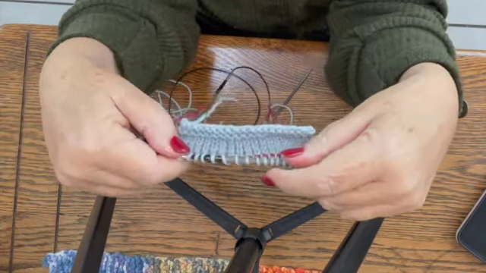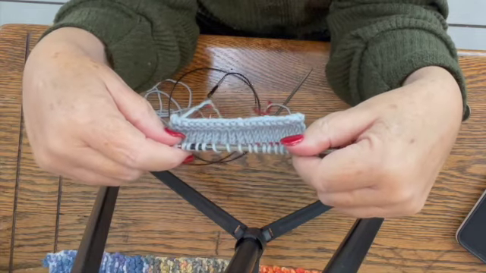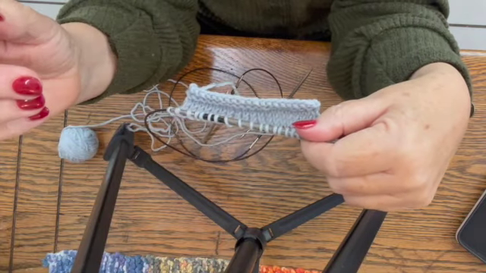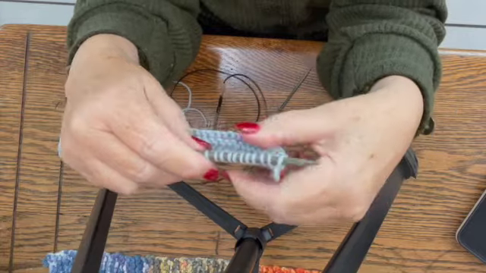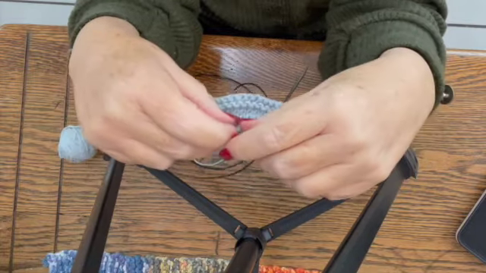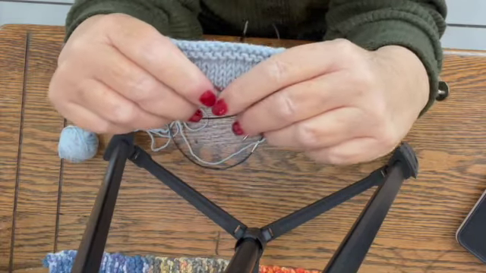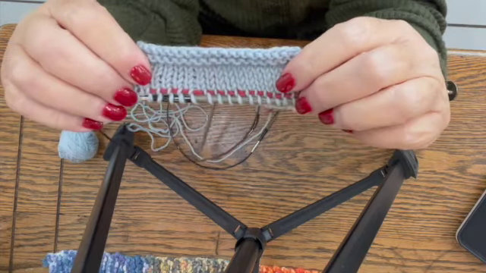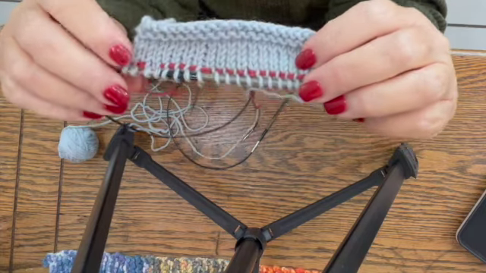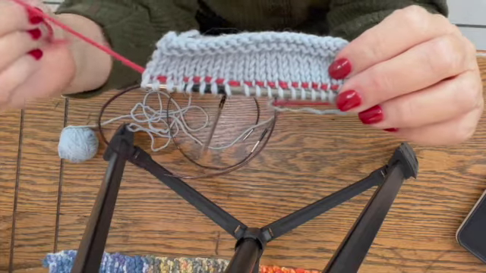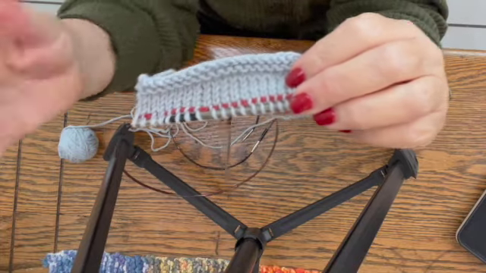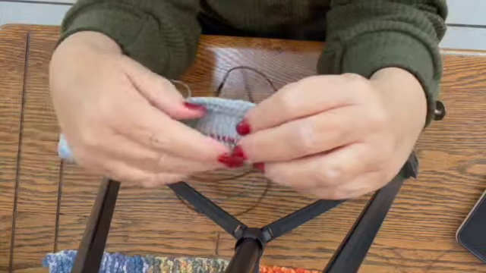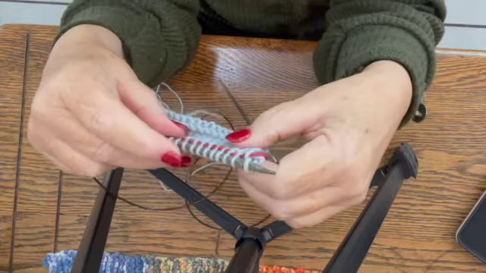Cables are the same way, but what I'm doing is every 2 rows there's a cable. So it just depends on what you're knitting and how well you're knitting that technique at the time. The less you know the technique, the more often you're going to put these in. If you've got this down, then you can leave longer distances between the lifelines.